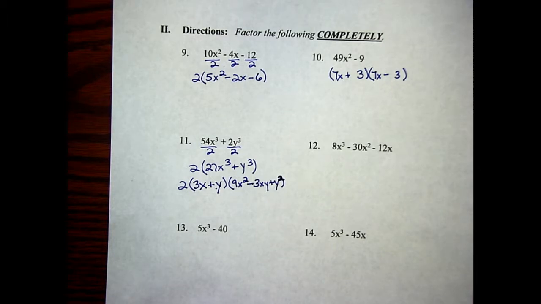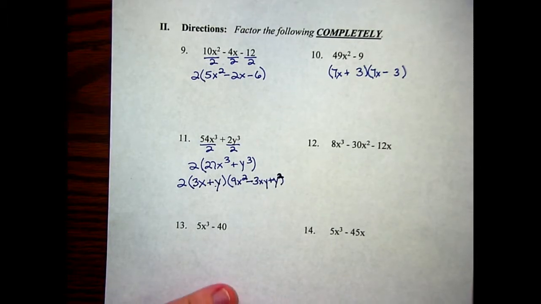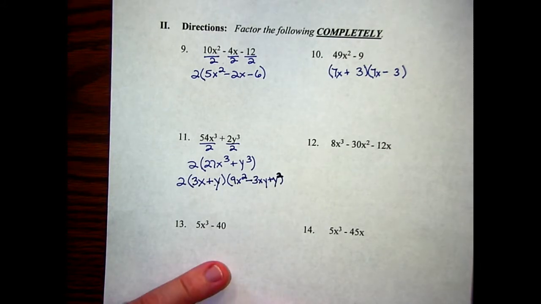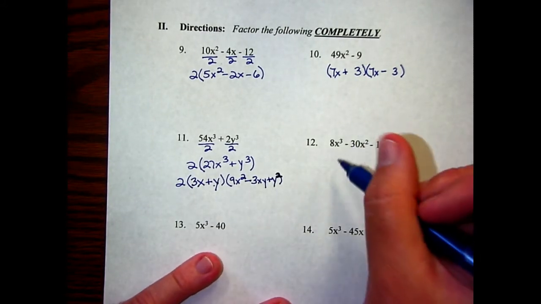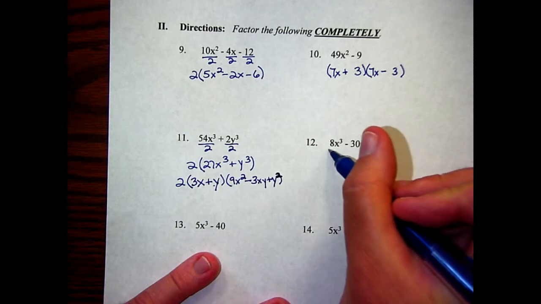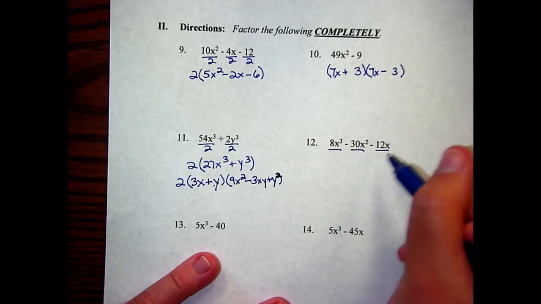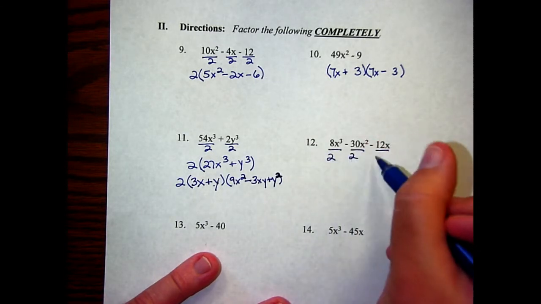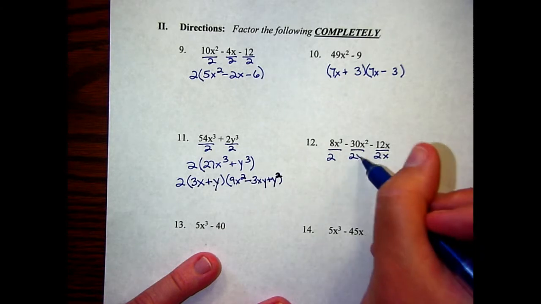In number 12, just like all these problems, we're going to look for a common factor. The common factor that we can take out of these terms will first involve a 2 and also an x.